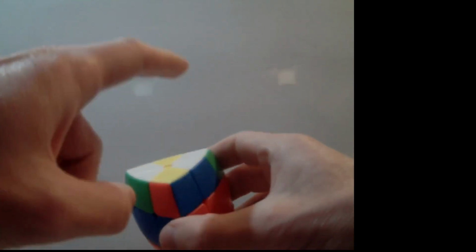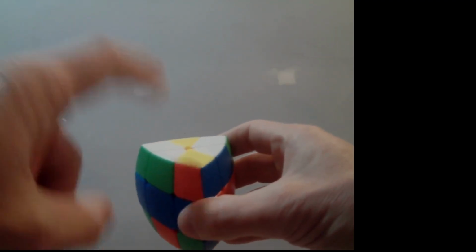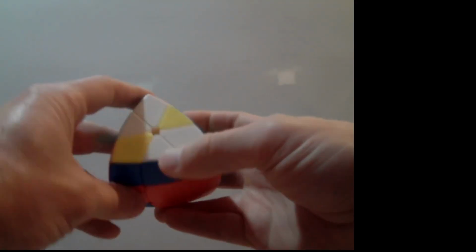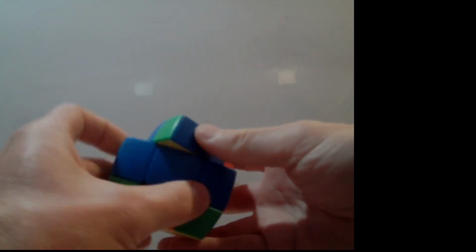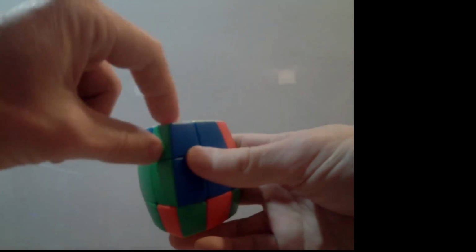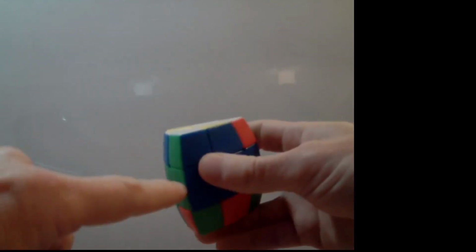The next step is going to be getting these top and bottom edges above their appropriate center. Okay. So here we are. We decided in the last minute that this is going to be the white layer because the corner matches the center edge.